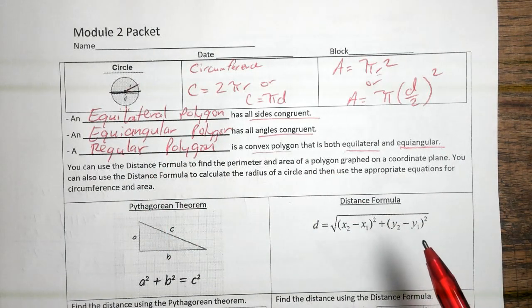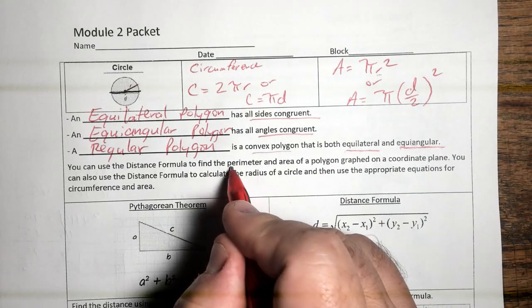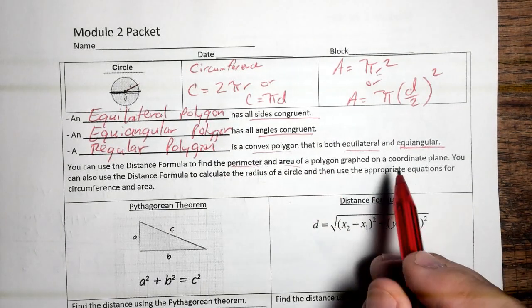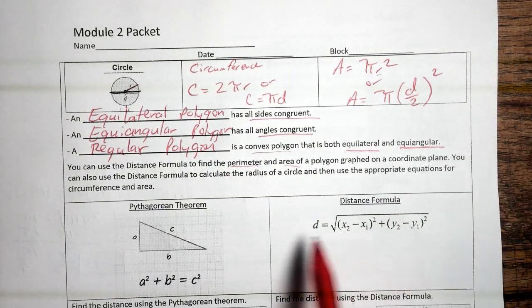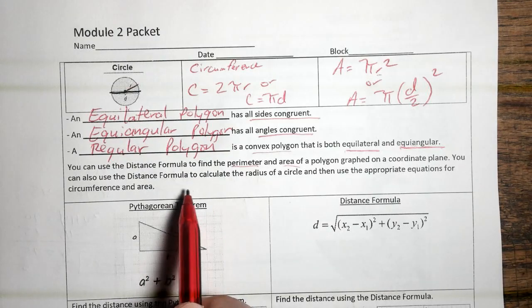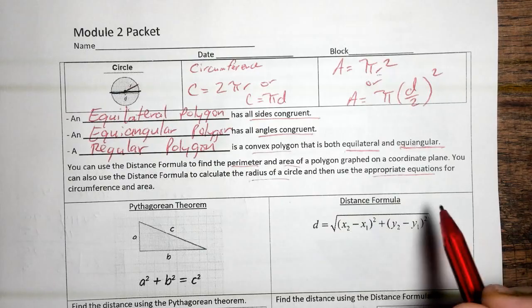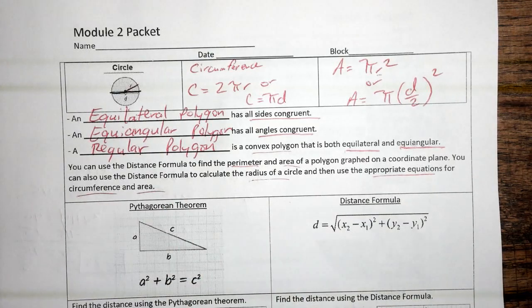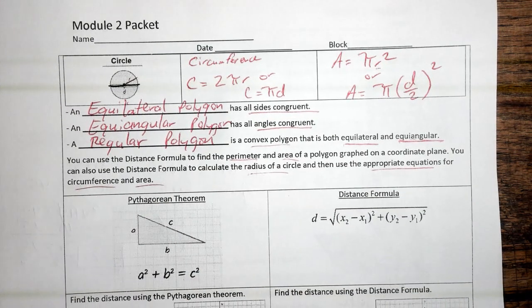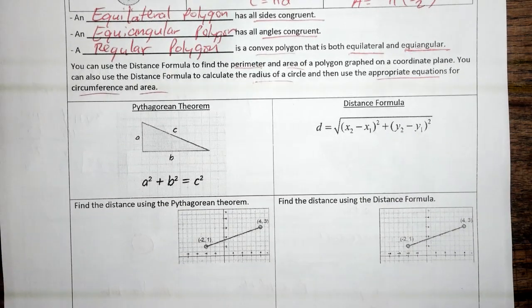You can use the distance formula to find the perimeter and the area of a polygon graphed on the coordinate plane. You can use the distance formula to calculate the radius of a circle, then use the appropriate equations for circumference and area. Okay, let's talk about that.